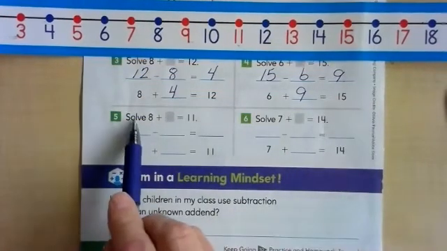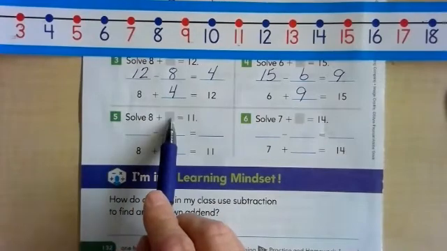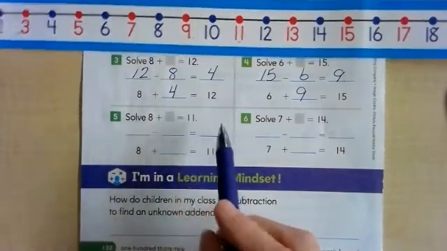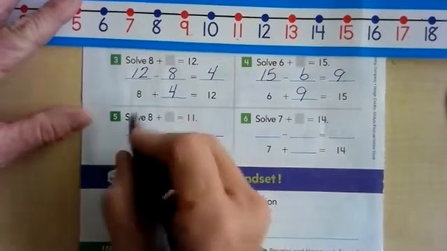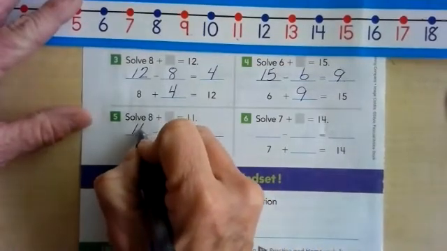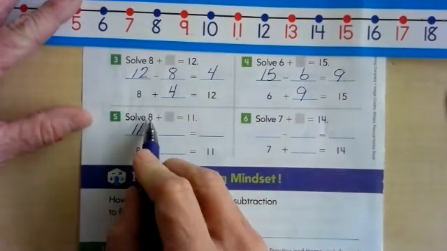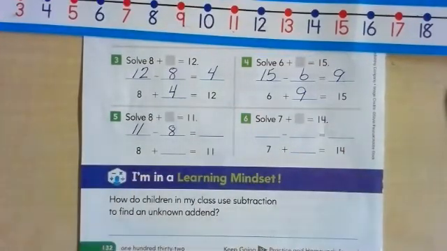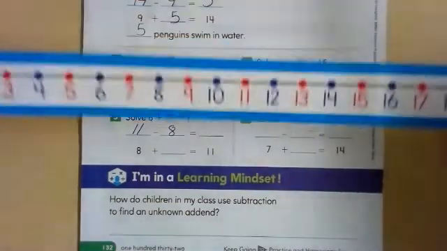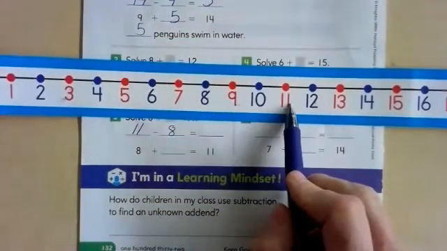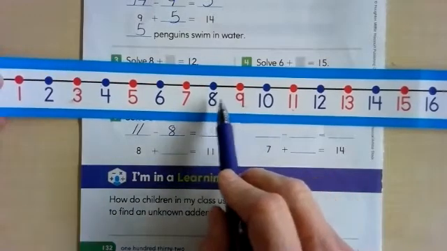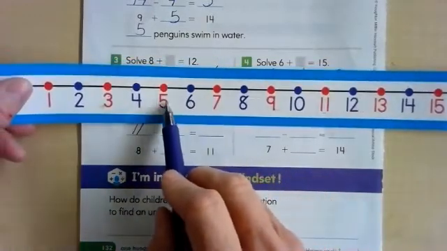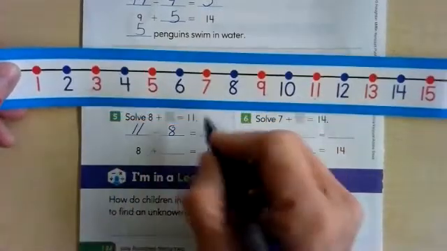Number 5, 8 plus something equals 11. So I'm going to take my big number 11 and start out the subtraction problem. I'm going to subtract out the number 8 because those are the only 2 numbers that I know. So the 11 and the 8. So 11 minus 8. 11 minus 1, 2, 3, 4, 5, 6, 7, 8 equals 3.